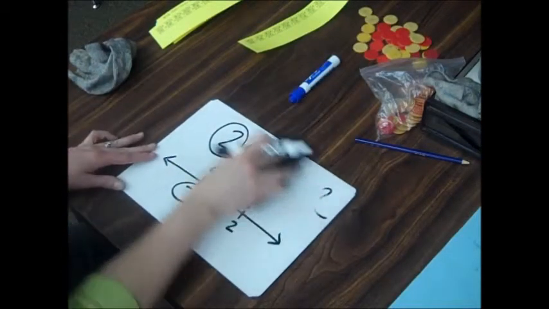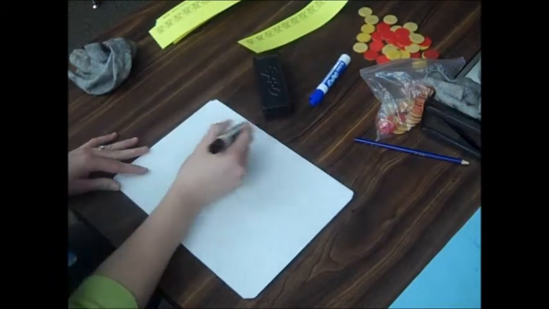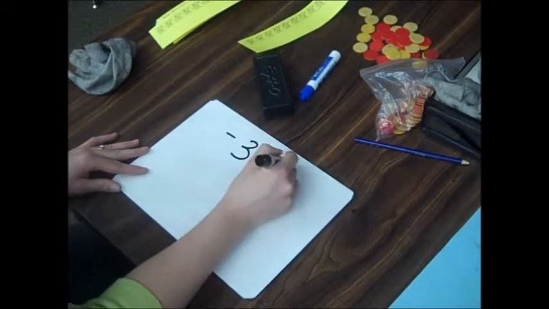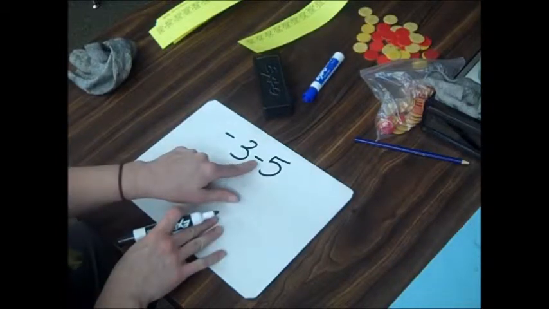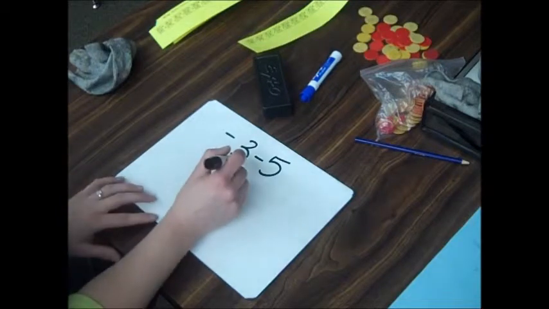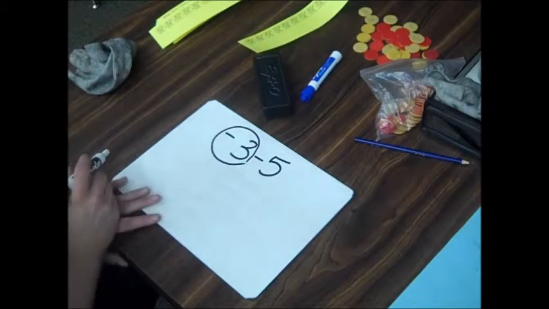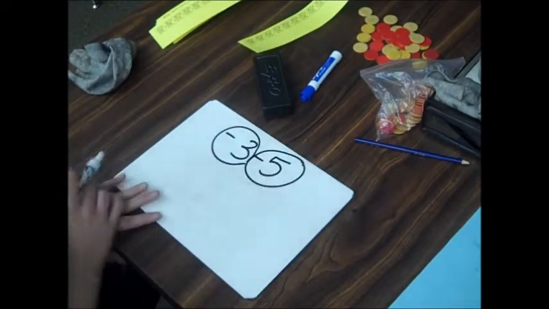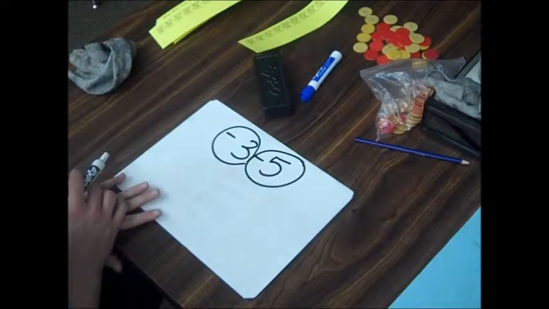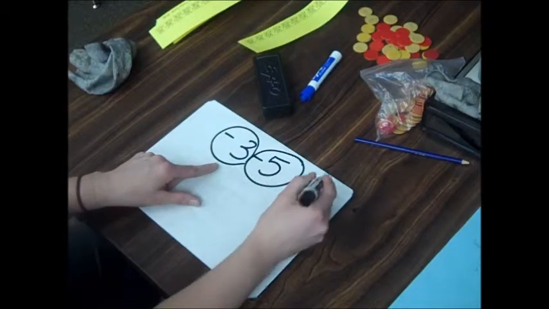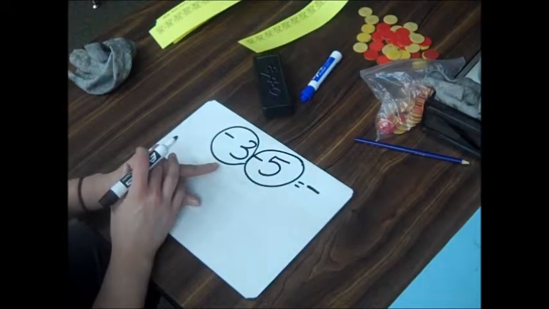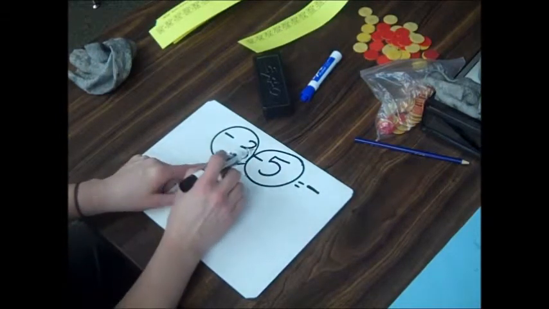The next problem we're going to try is negative 3 minus 5. Again, I'm going to look at my negative sign, my minus sign, as a negative sign. So I'm going to say that I have 3 negatives and 5 negatives. Using the circle strategy, I recognize that I have all negatives. Therefore, my answer will be negative. Altogether, I have 3 and 5.